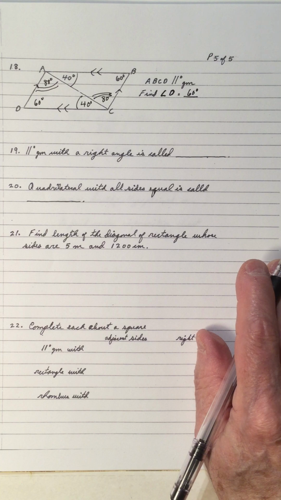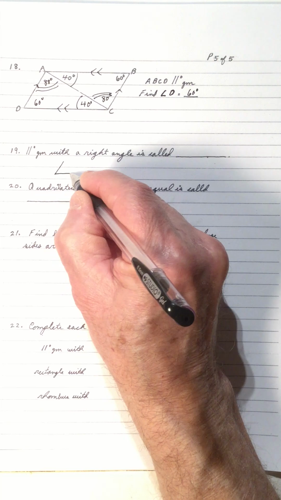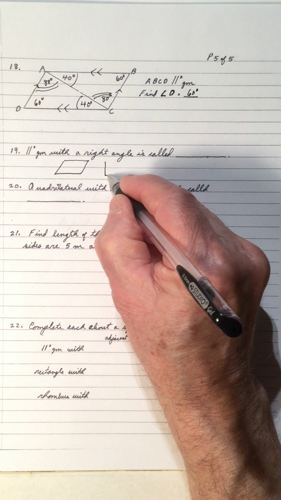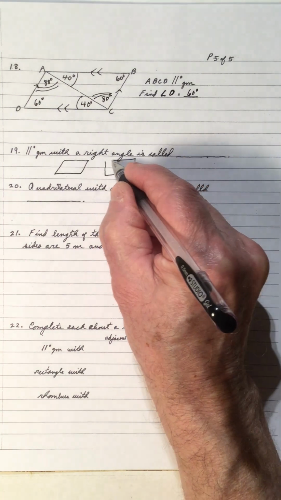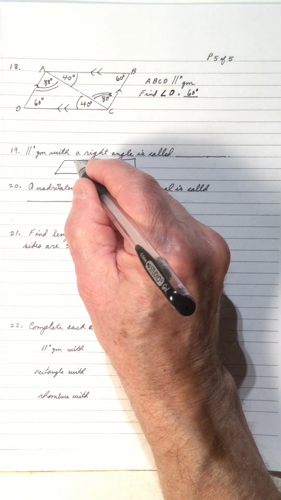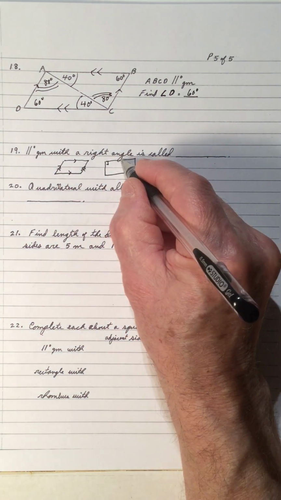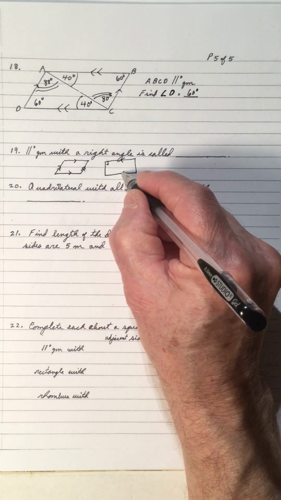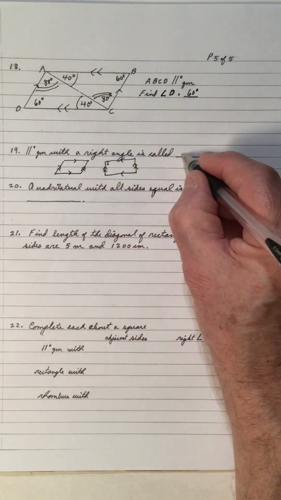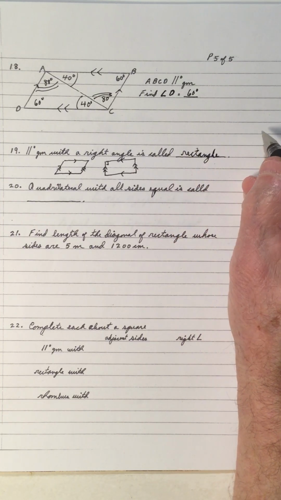Number 19, a parallelogram with a right angle. If we take a parallelogram that's squished like this, and you give it a right angle, then you make it like this. So a parallelogram with opposite sides parallel and a right angle. Now if you make it a right angle in the corner, with these sides still parallel, then you have a rectangle. So a parallelogram with a right angle is a rectangle.